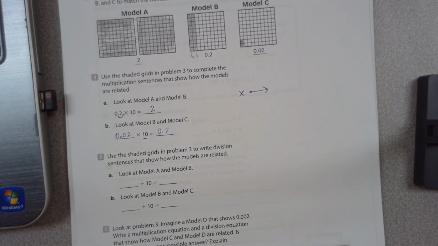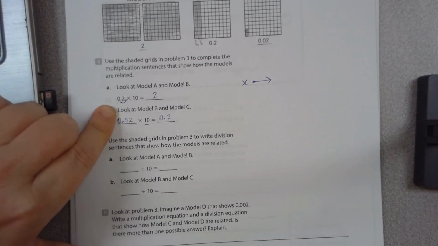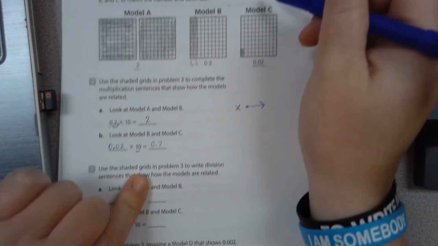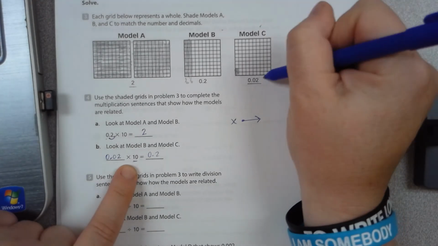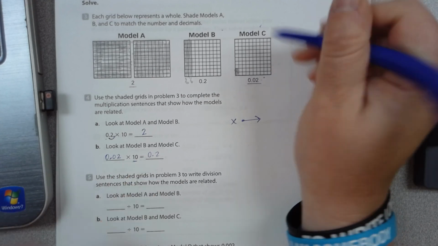And then you're like, well, Miss Moore, why didn't we choose 2 hundredths? Well, you've already done 2 hundredths up here to get the number 2. So they want us to use models B and C to get this one. And I know since I'm multiplying, the number's going to get larger. So I take the smaller number out of the 2.